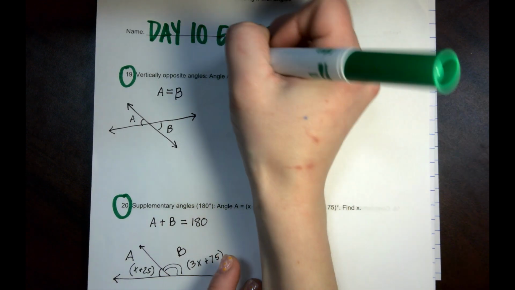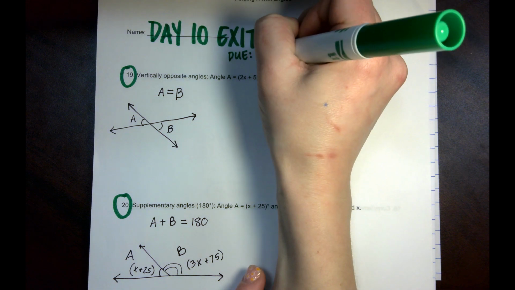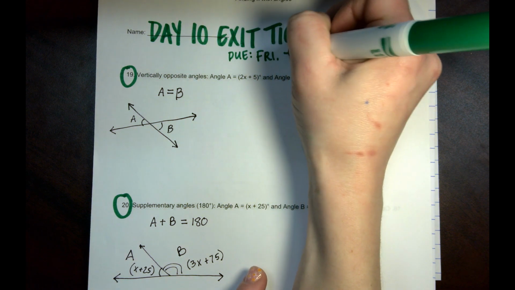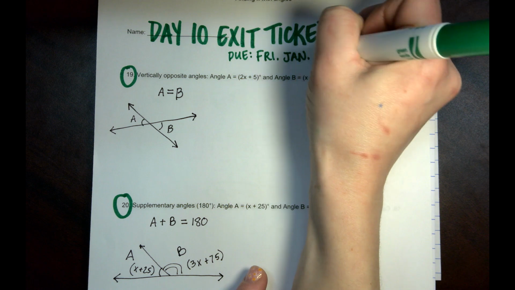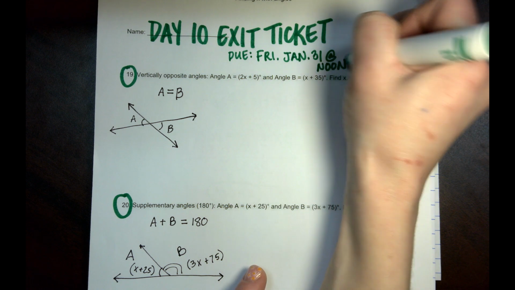So this is the day 10 exit ticket, and it is due Friday, January 31st at noon. Okay.